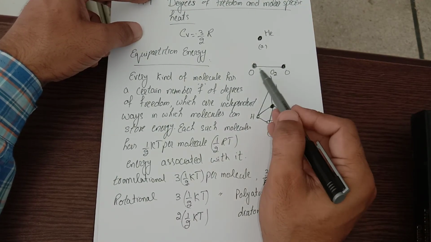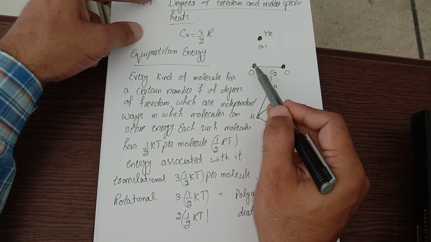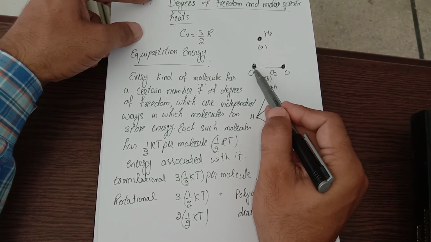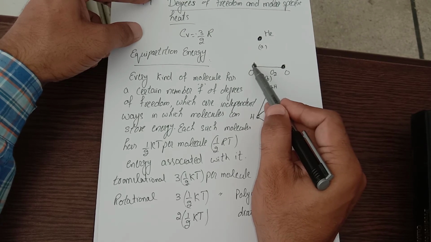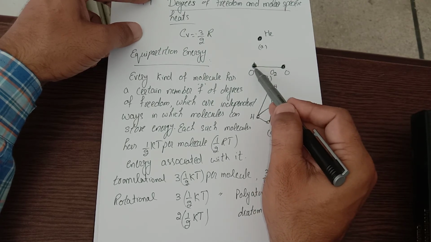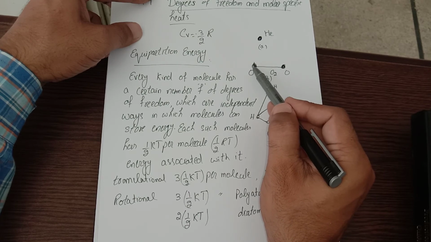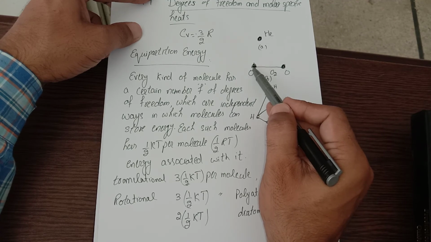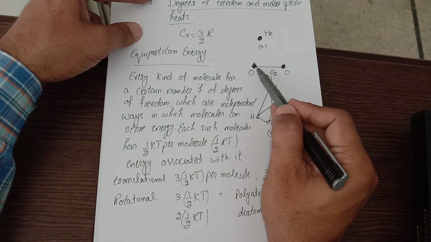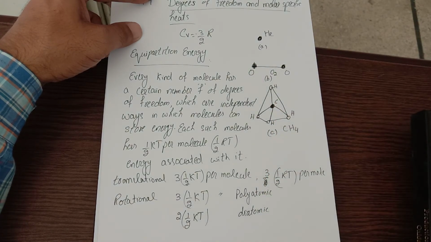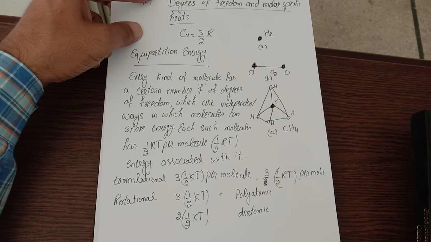The diatomic gas has 2 degrees of freedom because you can see over here that it can rotate only about these axes. It cannot rotate along the line joining the atoms. So it can rotate from top to bottom, but not from right to left. That's why it has 2 degrees of freedom, which is not the case for polyatomic gas molecules.